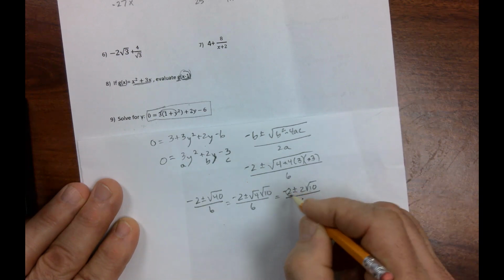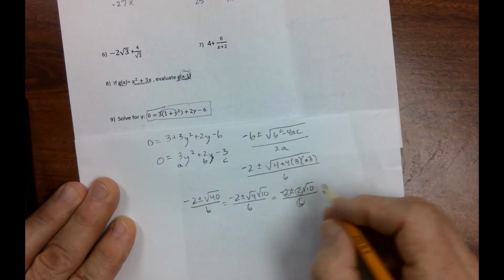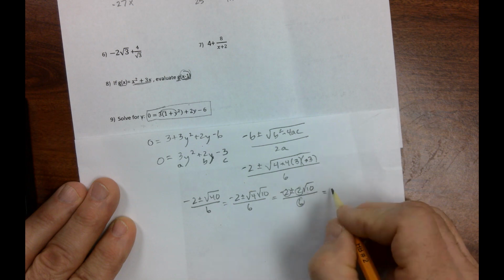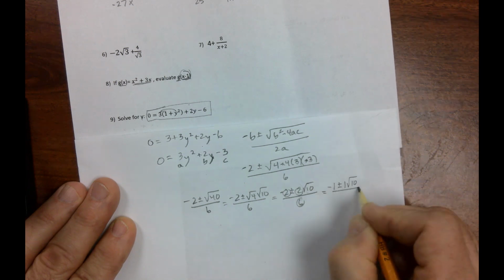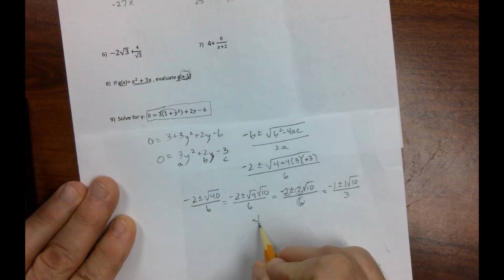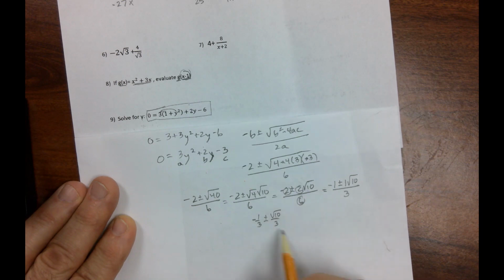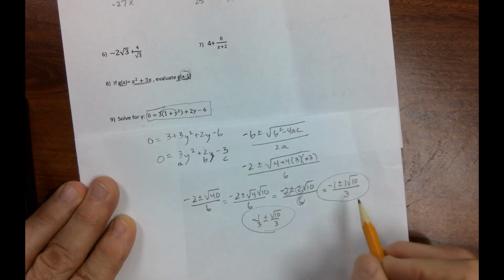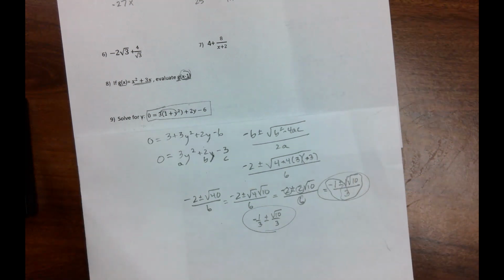Now notice this and this and this, all three of those can be reduced by a factor of 2. So if 2 goes into all this, I get negative 1 plus or minus 1 square root of 10 all over 3. Now if you're on a multiple choice test and you see this thing, you better circle that, because this is the same thing as this, because you can write them separately if you want. Either one is fine.